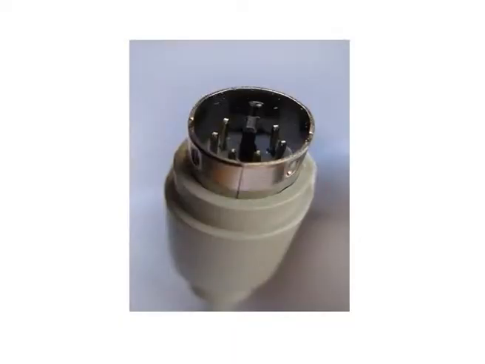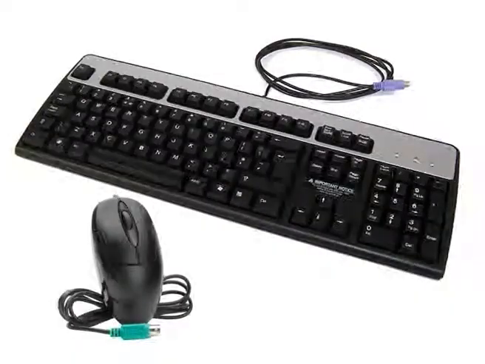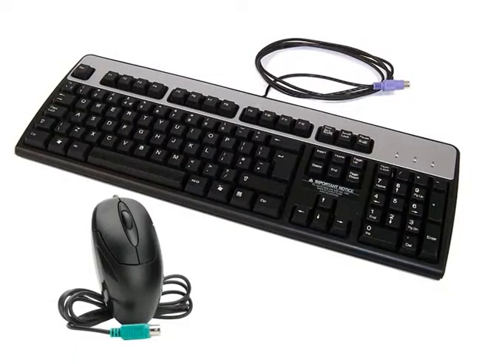The keyboard and mouse use PS2 connector. However, some keyboards and mice also use USB connector. So, especially in some of the laptops, the keyboards and mouse are connected over the USB port, but in most of the desktops the keyboard and mouse are connected through the PS2 ports.